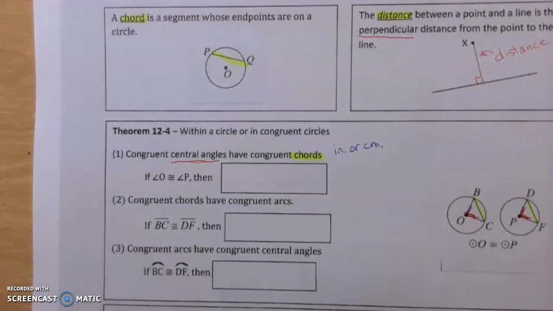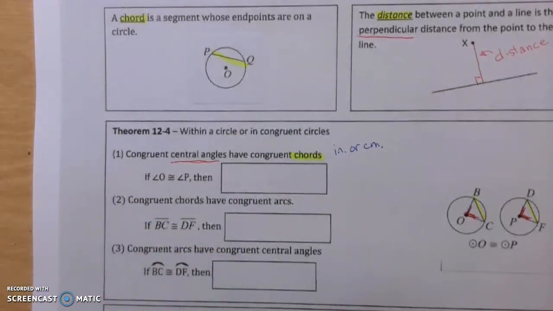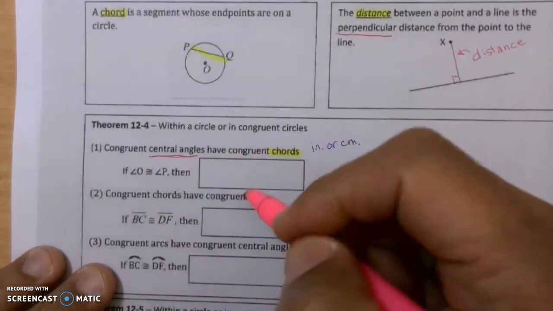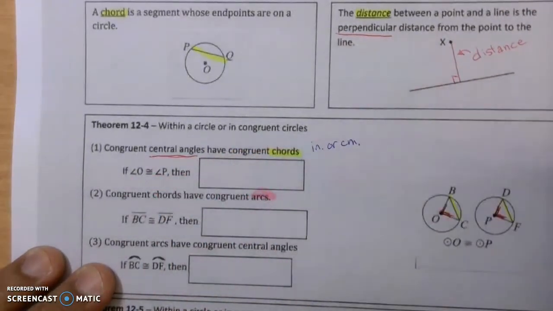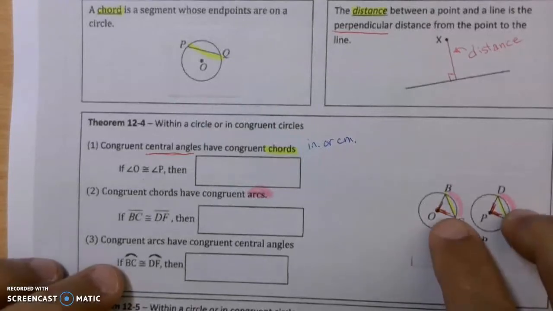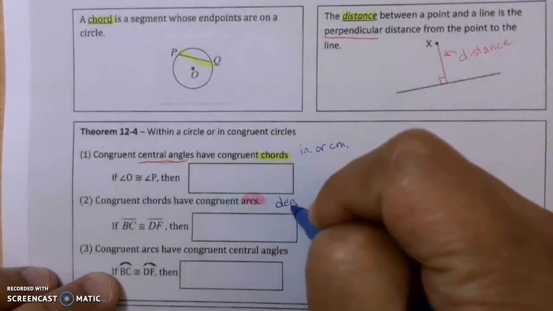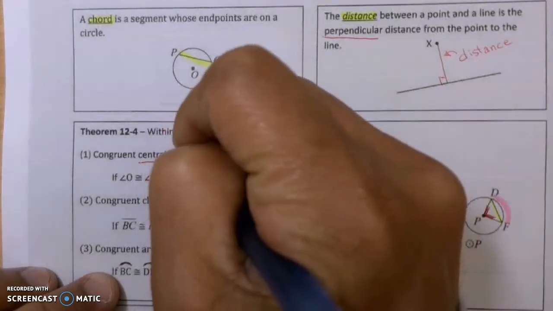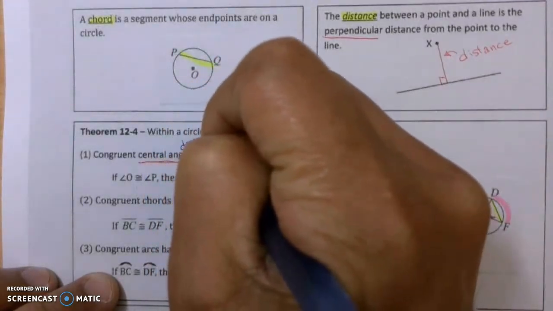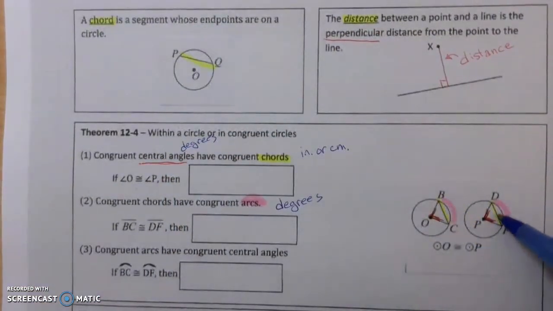And there's also going to be arcs involved, and I'll use this pink highlighter for the arc. Arcs are in degrees, central angles are in degrees, and chords in yellow are an actual physical length.